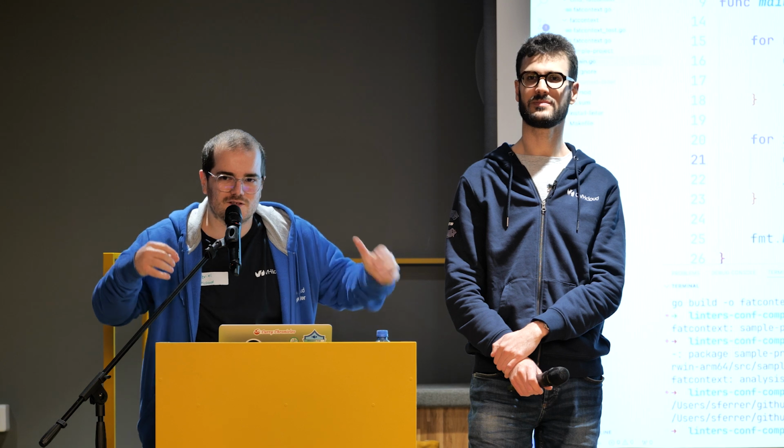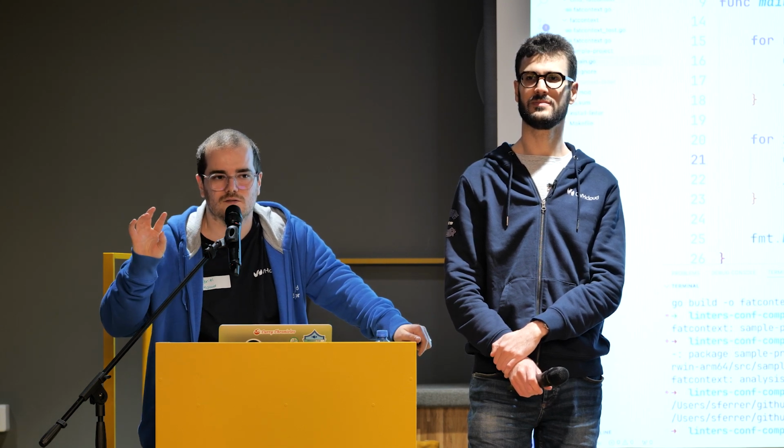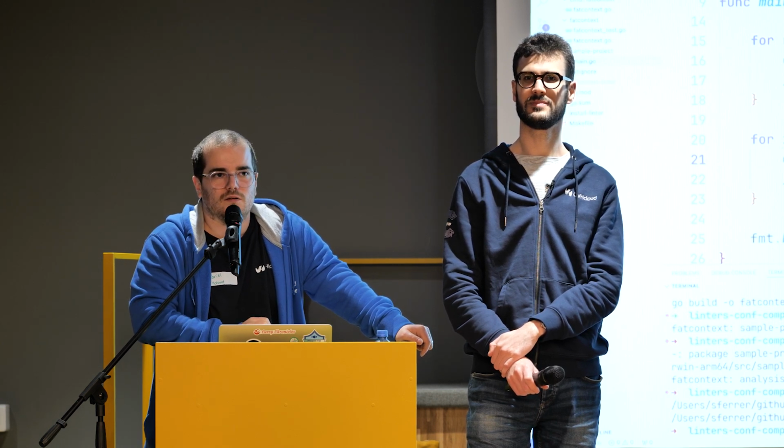The analysis package won't help you with the specifics of the AST, because you have a lot of type casting and type checking all around the code base when writing a linter. It's all interfaces, so you have to type assert basically.